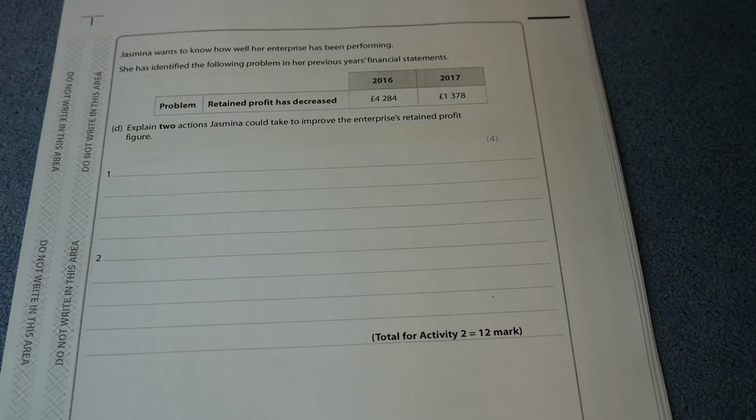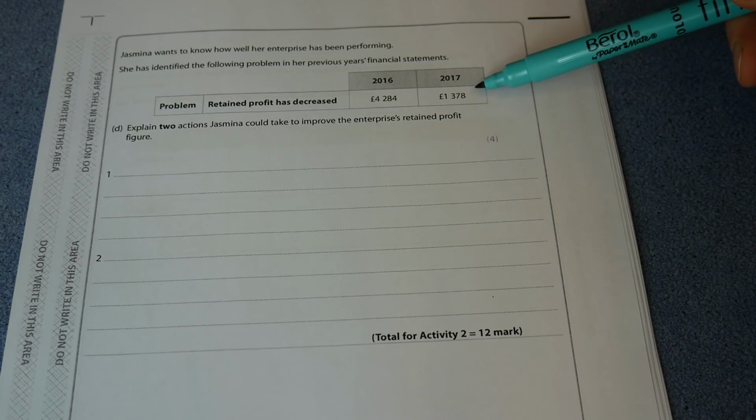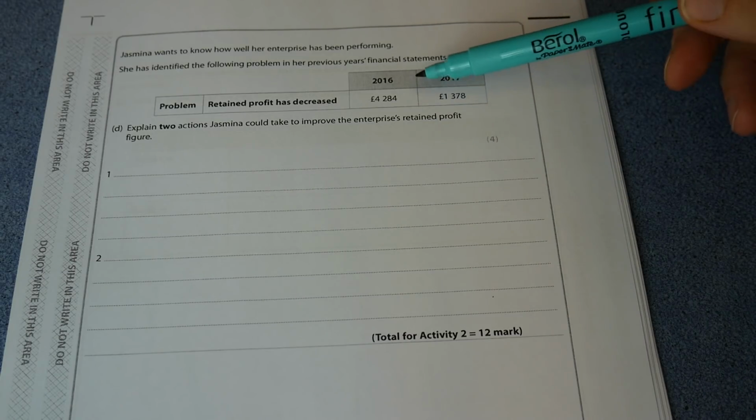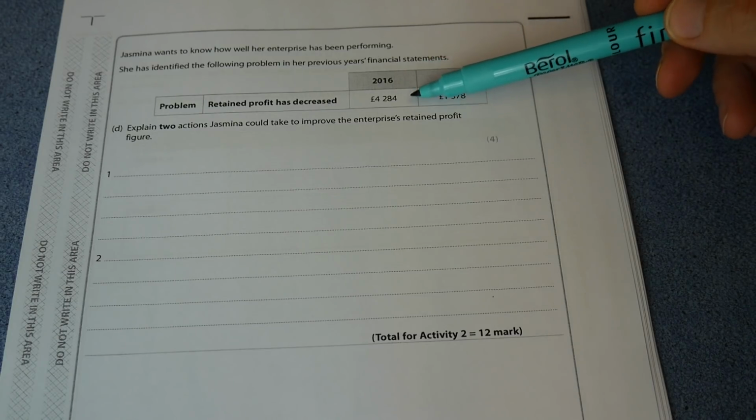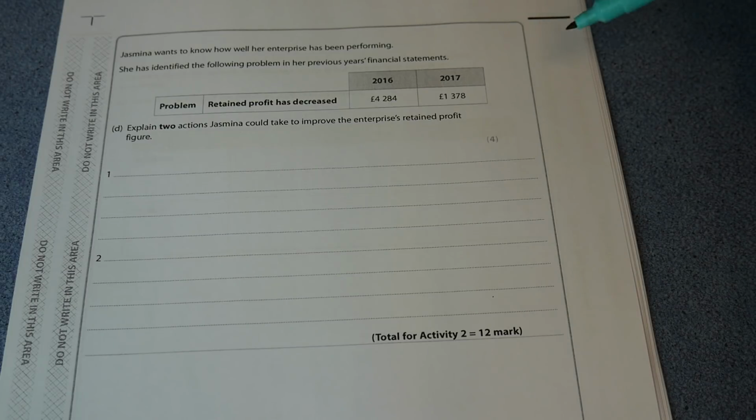So now we're on to 2D. Jasmina wants to know how well her enterprise has been performing. She's identified the following problem in her previous year's financial statement. So we've got retained profit, which has decreased. It was in 2016 4,284, and now we've got 1,378. Okay, so explain 2 actions Jasmina could take to improve the enterprise's retained profit.